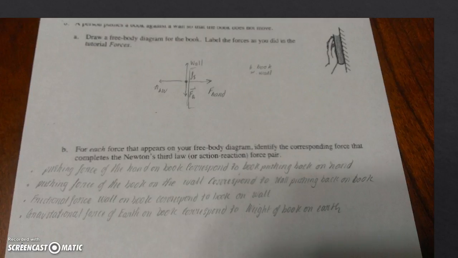Problem 6. A person pushes a book against the wall so that the book does not move. Draw a free body diagram. So I got a gravitational force pointing down, a static friction force pointing up. There's a normal force on the book by the wall. There's also a pushing force by the hand into the wall.